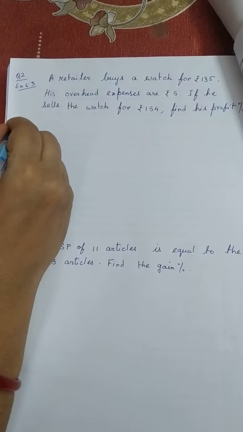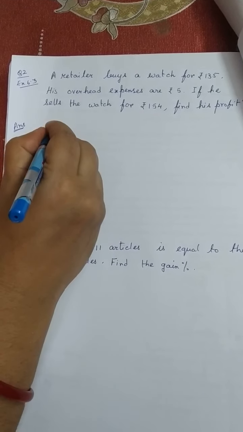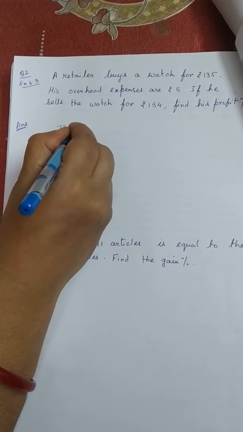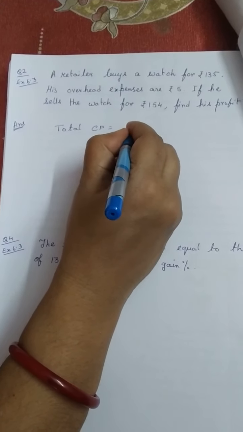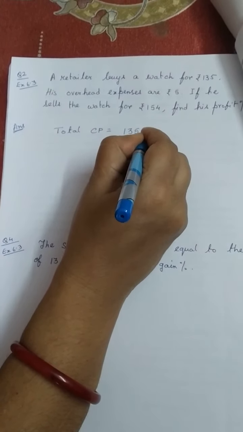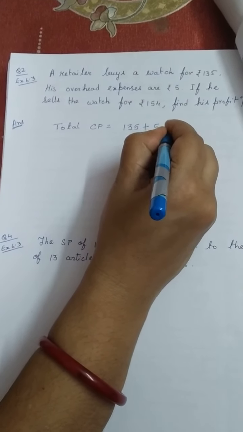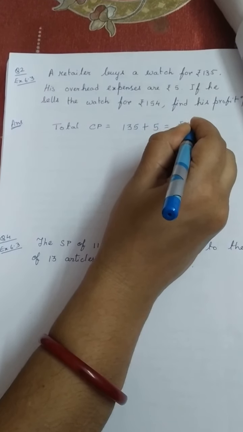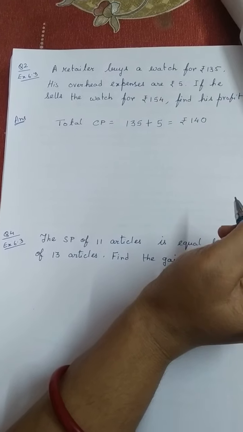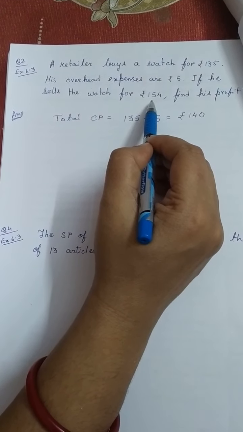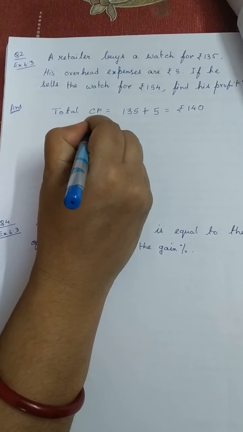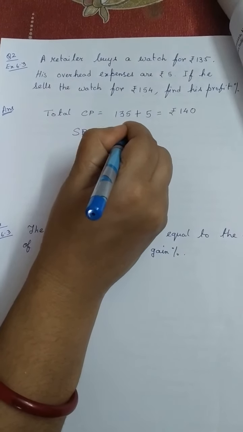So for total cost price, we add the actual cost price, which is 135, and the overhead expenses, that is 5. So total cost price is equal to rupees 140, and the selling price is equal to rupees 154.